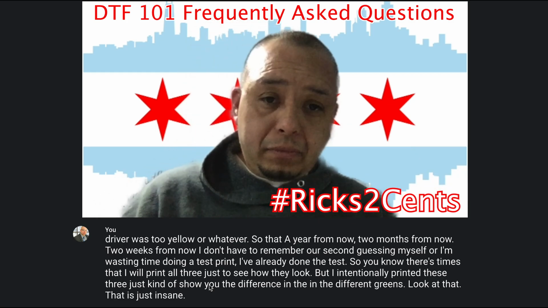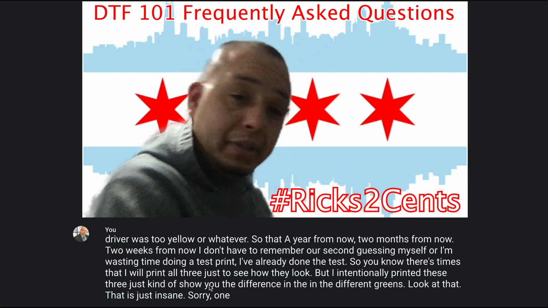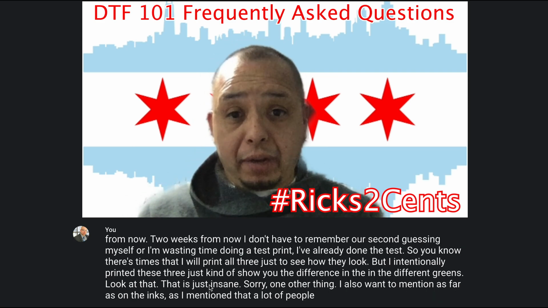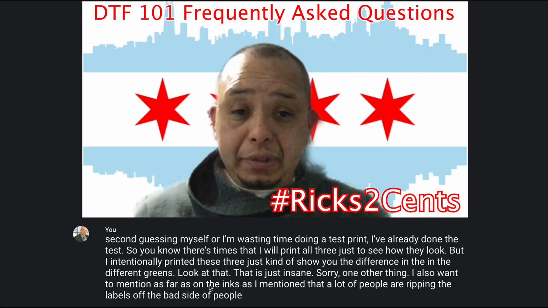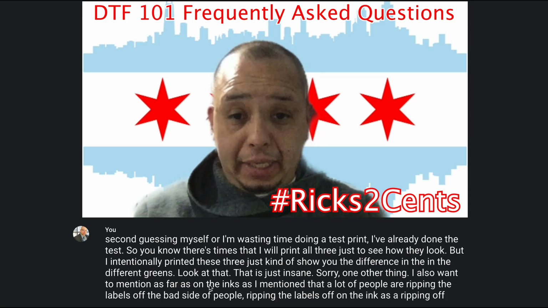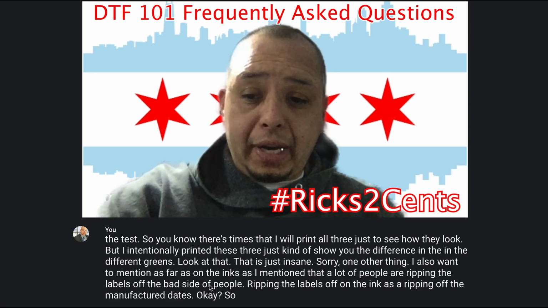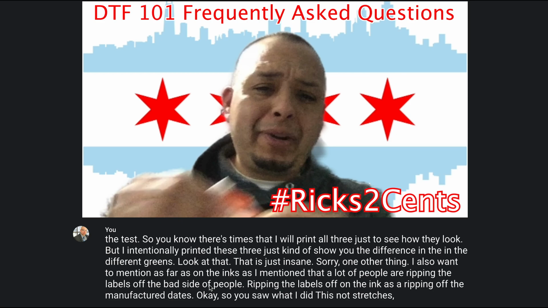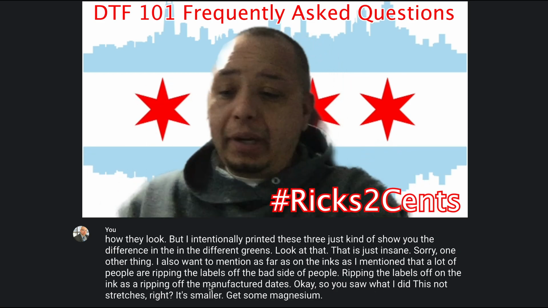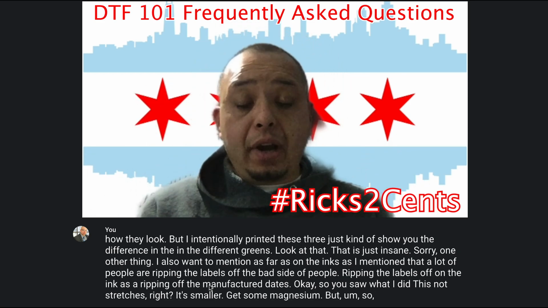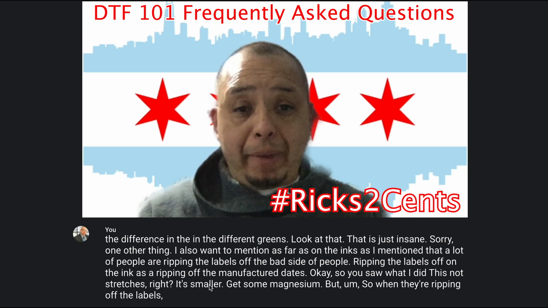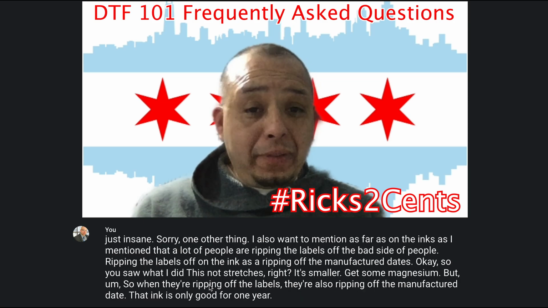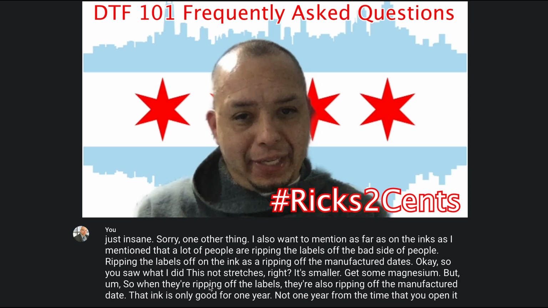The one other thing I want to mention as far as the inks, as I mentioned, is that a lot of people are ripping the labels off. The bad side of people ripping the labels off the ink is they're ripping off the manufacture dates, okay? So you saw when I did this and how it stretches, right? When they're ripping off the labels, they're also ripping off the manufacture date. That ink is only good for 1 year. Not 1 year from the time that you open it, 1 year from the manufacture date.